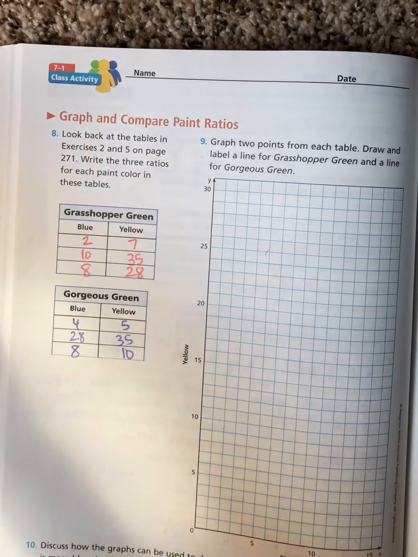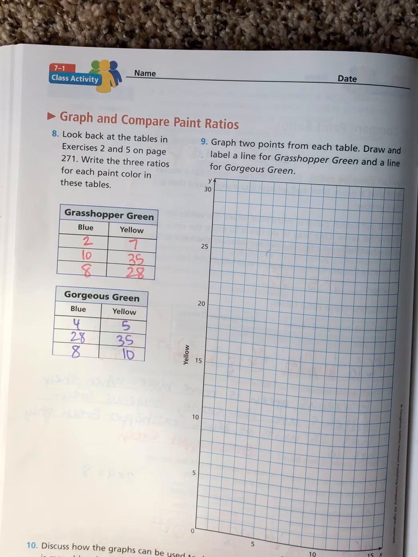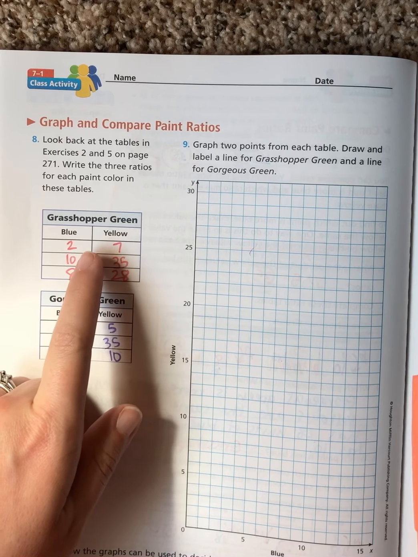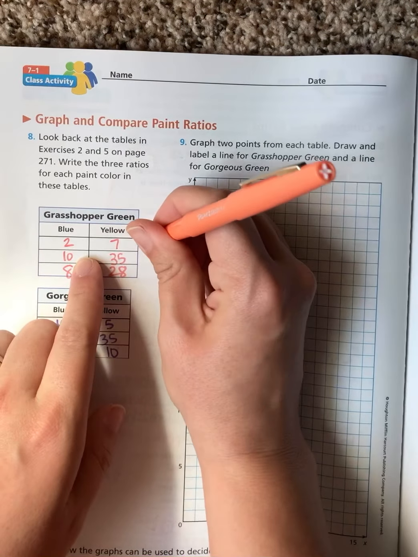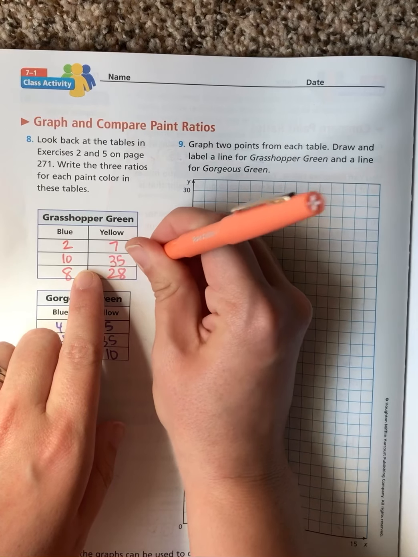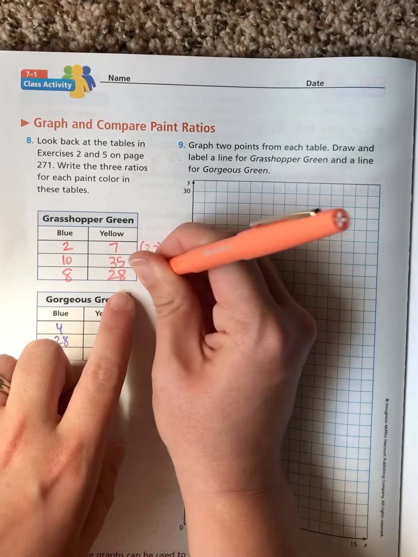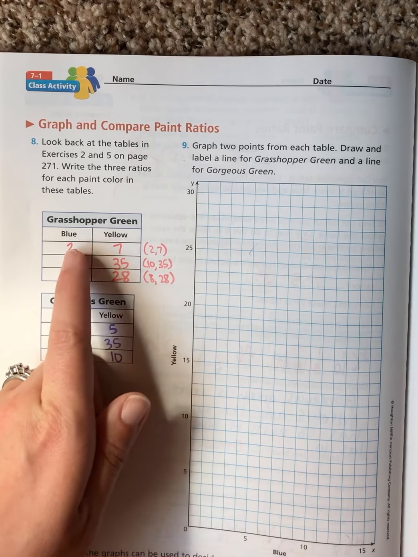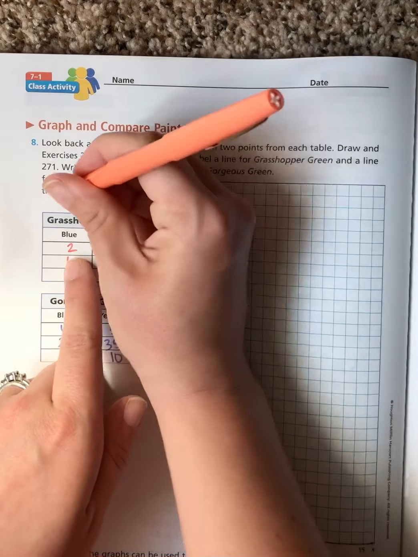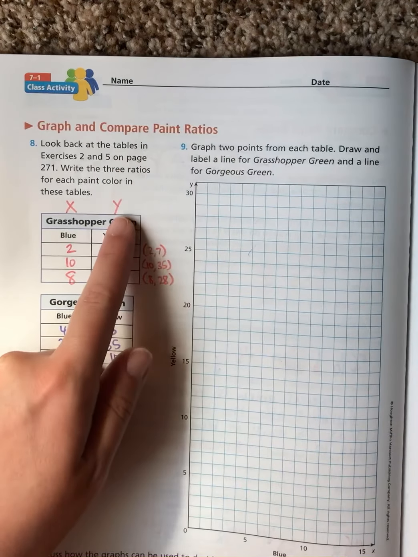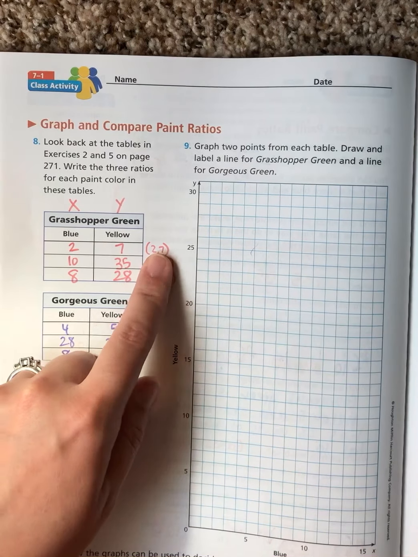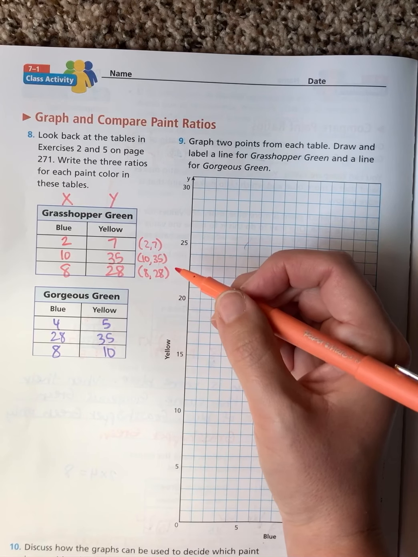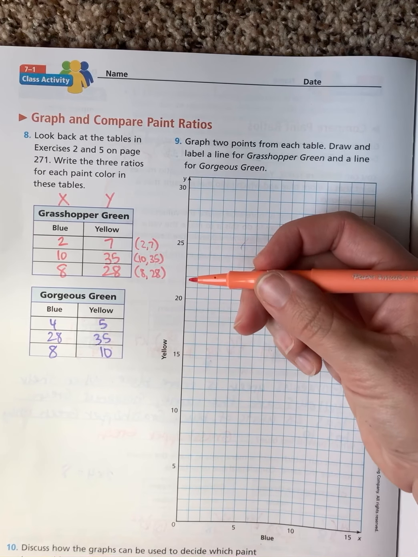Okay, so I'm going to do my grasshopper green in this color because it's what I'd made my table in. So it says graph 2 points. Now there are 3 points here. We have the point 2, 7, we have the point 10, 35, and we have the point 8, 28. So remember that when you're looking at a table, your points are always just the left is your X value and the right is your Y value. So these become our points of our coordinates, okay? Now it says we only have to graph 2. You could graph all 3 if you want to, but I'm just going to graph the 2 that fit.